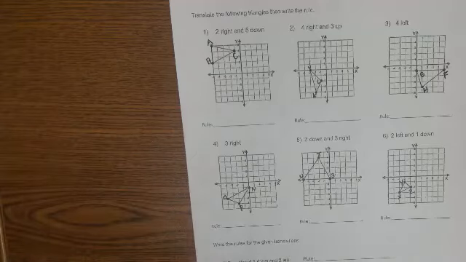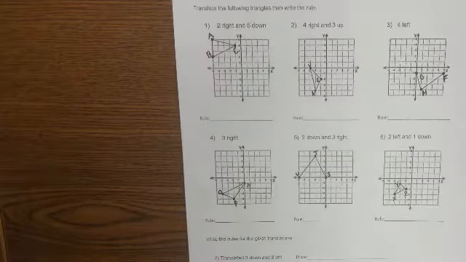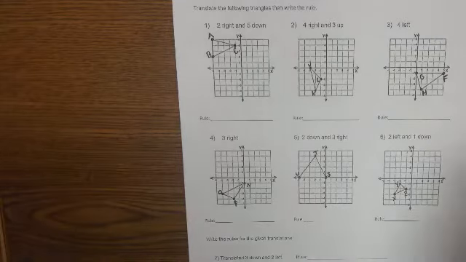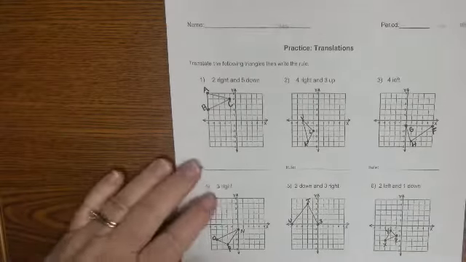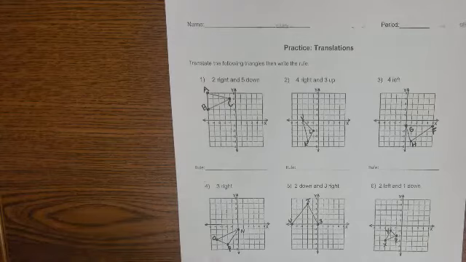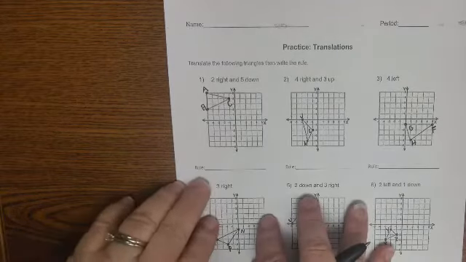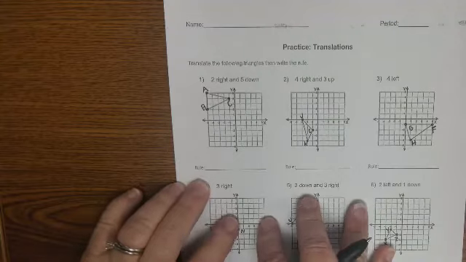Okay, this is just going to be a quick little review. I am talking about the transformation translations. This is your practice today. Remember that you will be writing the rules, all right, and you need to remember which way is which.